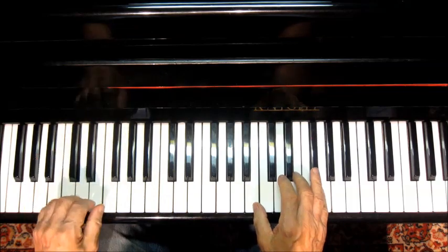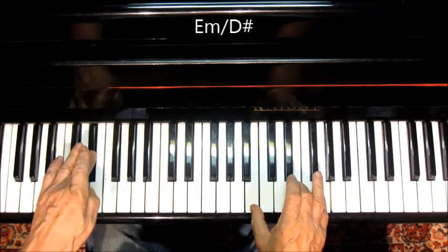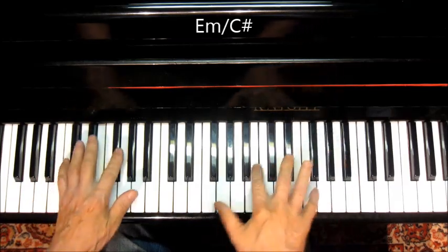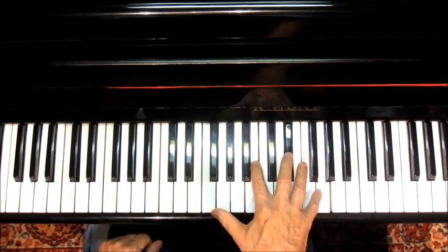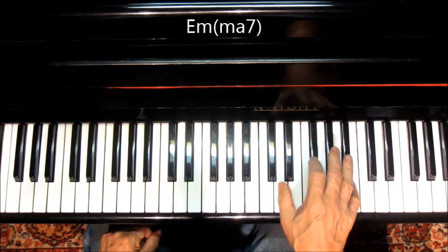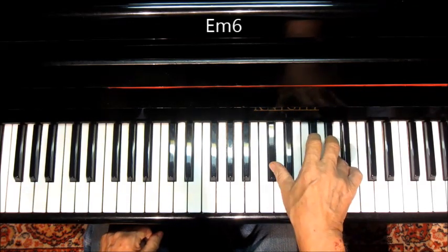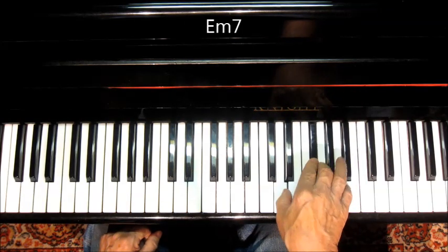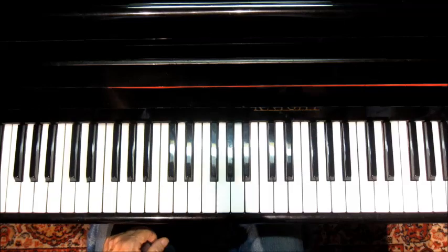Sometimes it could be done in the bass. Boy, that device is used so many times. I digress. Let's get back to the song.